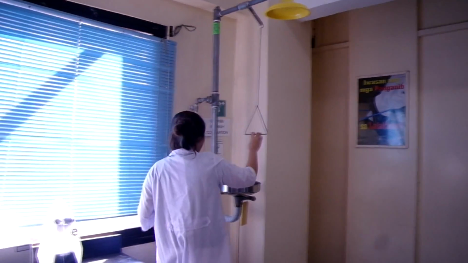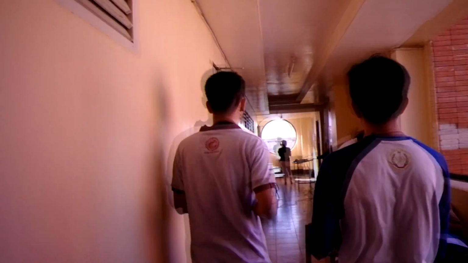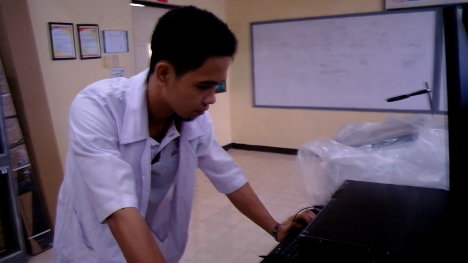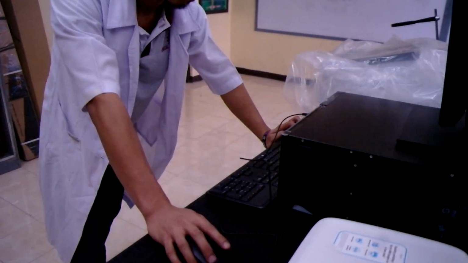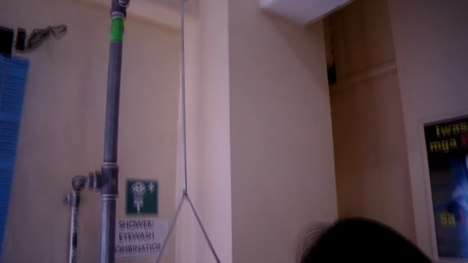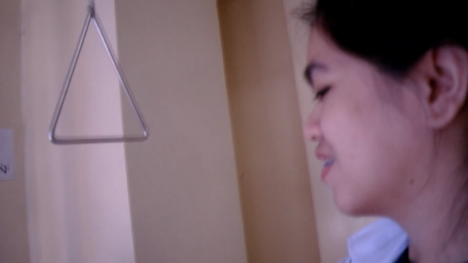Ba't ganon? Hayaang buksan ang isipan. Sa science o agham, tayo na sa siniskwela. Tuklasin natin ang siyensya. Buksan ang pag-iisip. Tayo'y likas na scientist. Tayo na sa siniskwela.